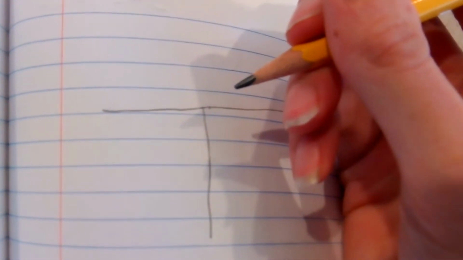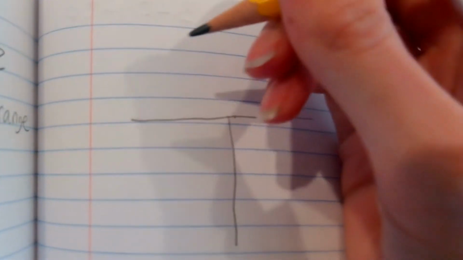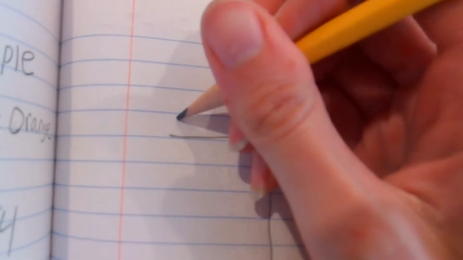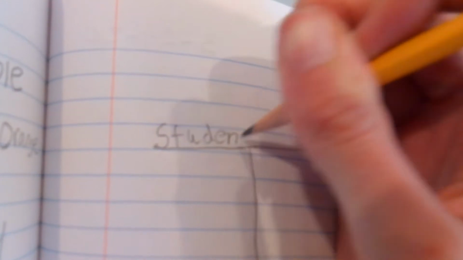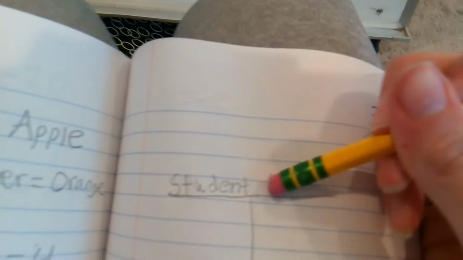Now, you remember from my problem, I'm finding how many hands for students. So I'm going to label my chart. I'm going to say student, so that way I know I'm referring to the number of students here. And then on this side, I'm going to put hands.